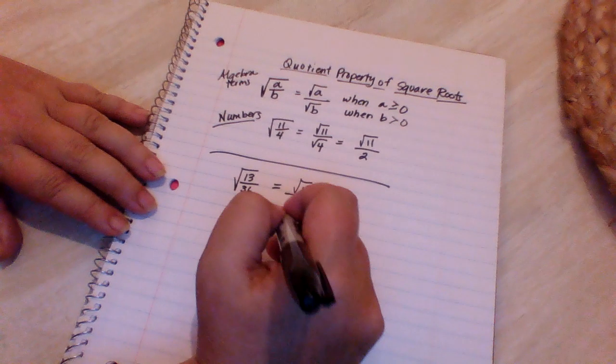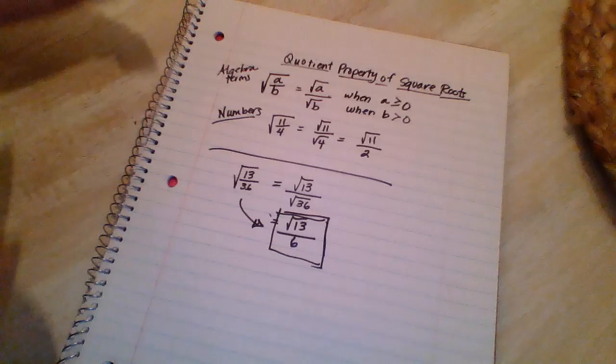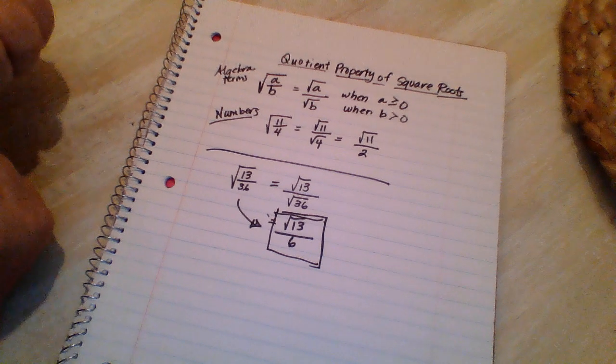Now this expression has been simplified and it is in its simplest form. Okay? So I hope that helps you for today's work, and we'll do some more examples.